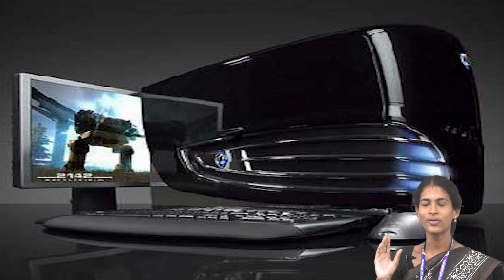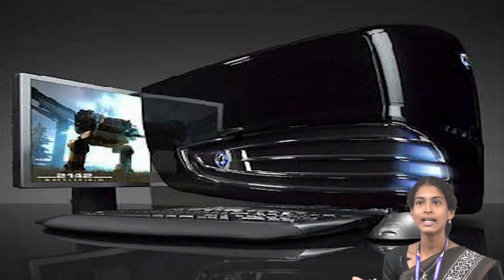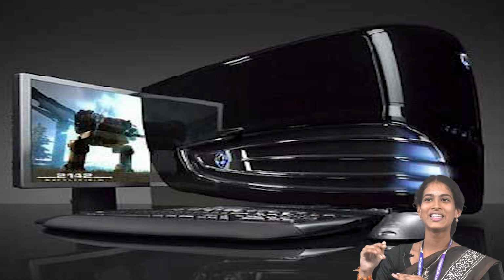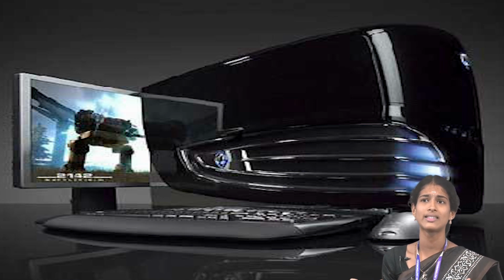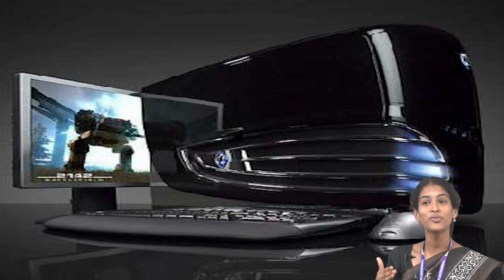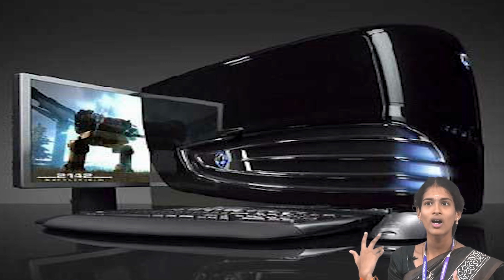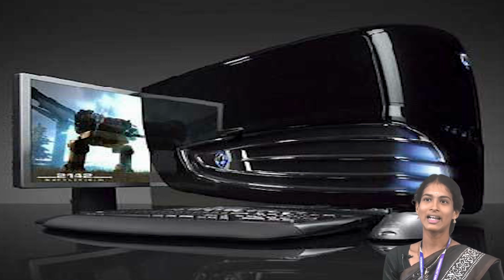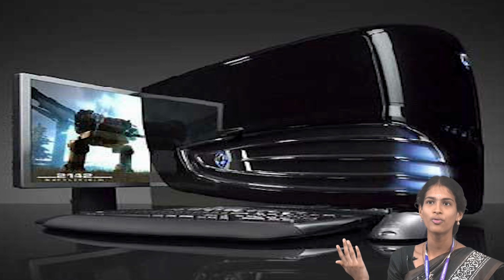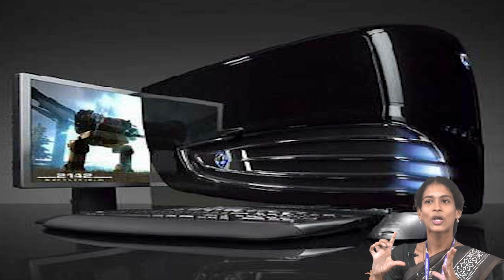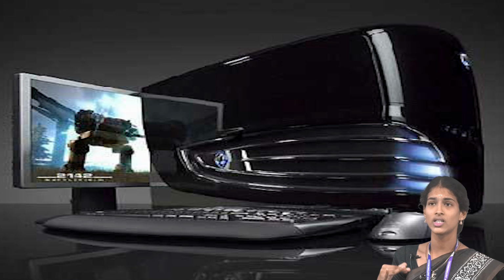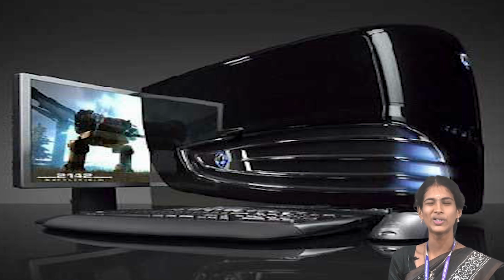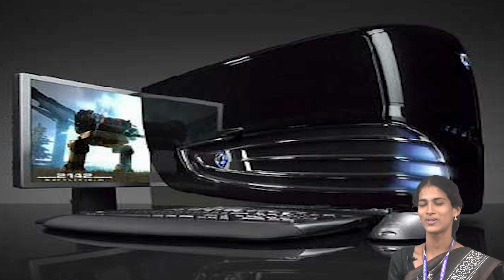The last, fifth generation, 1982 to present. The fifth generation is still ongoing. The computers are based on multiple technologies such as ultra-large-scale integration and artificial intelligence. They are also known as AI, the full form of artificial intelligence, human-like machines, and parallel processing hardware. The fifth generation of computers includes desktops, laptops, notebooks, etc.